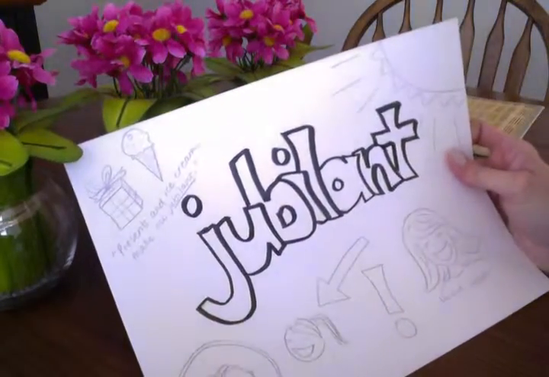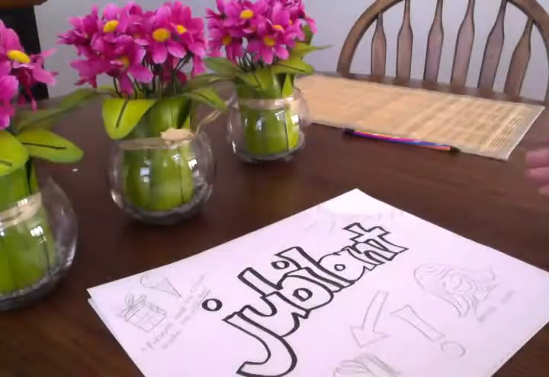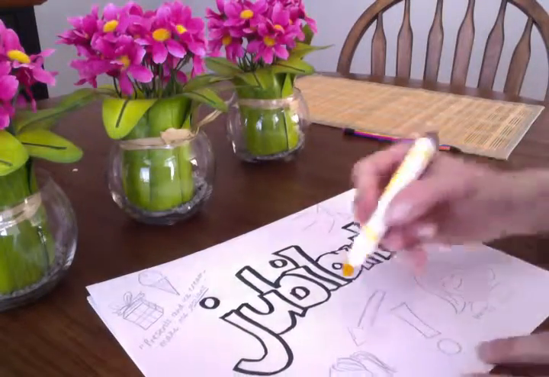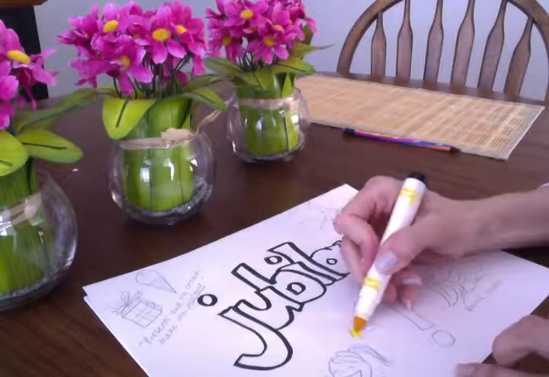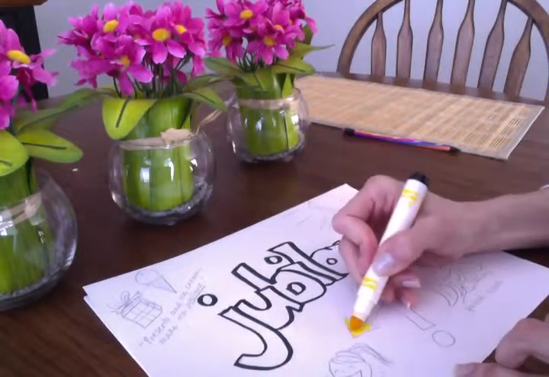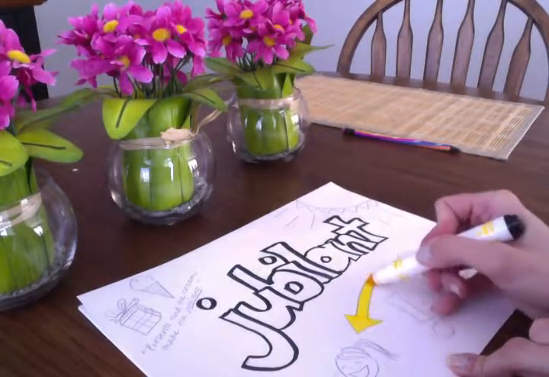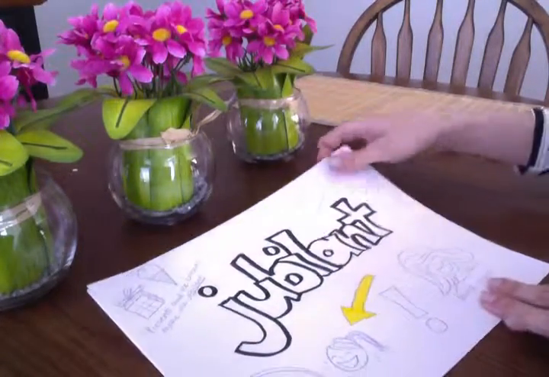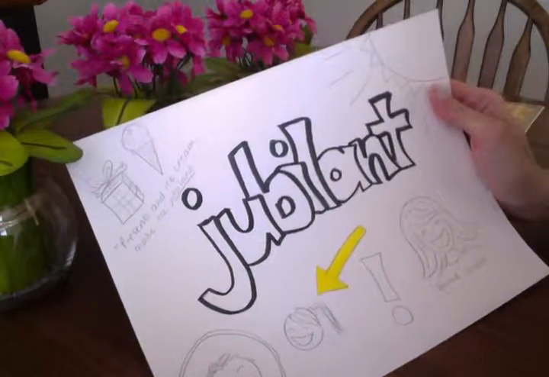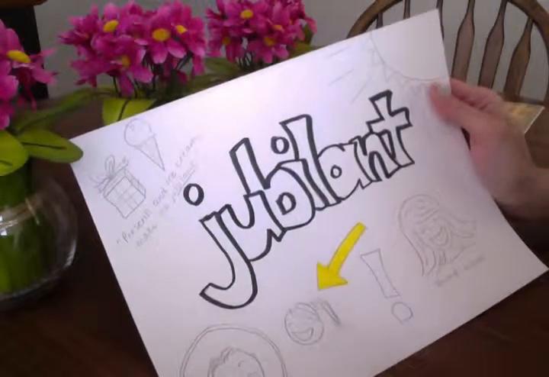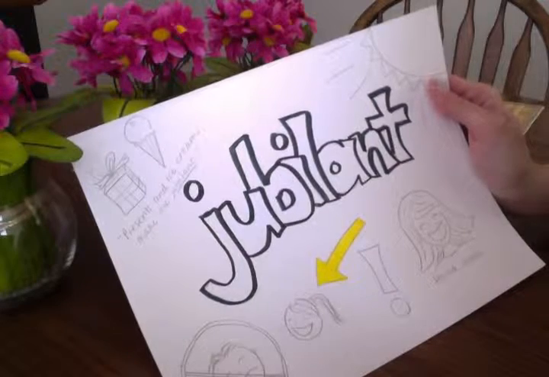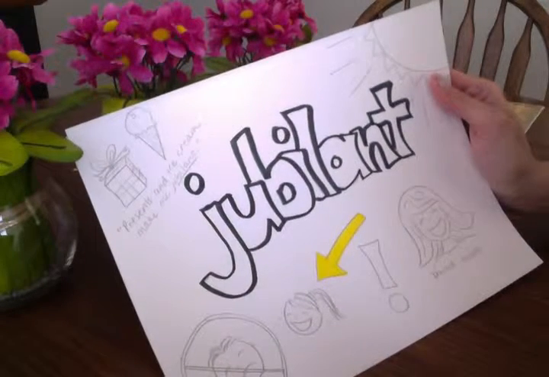So here's my word when it's all finished. And then I'm going to go ahead and get started on coloring things in. And that's what you're going to need to do with whatever word you are studying tonight. So that's how you're going to make a graffiti card. Make sure you color the whole thing in, and then of course turn it in to me through Google Drive and bring your hard copy to school.